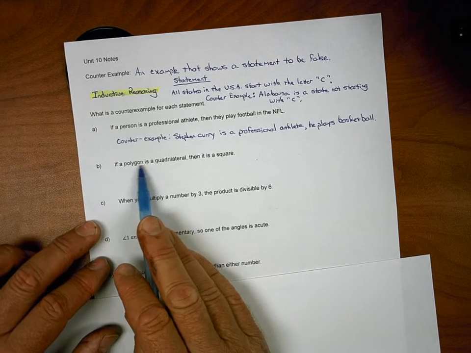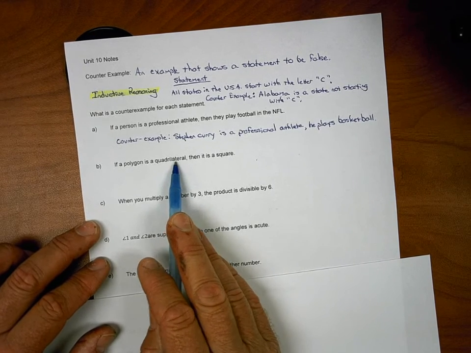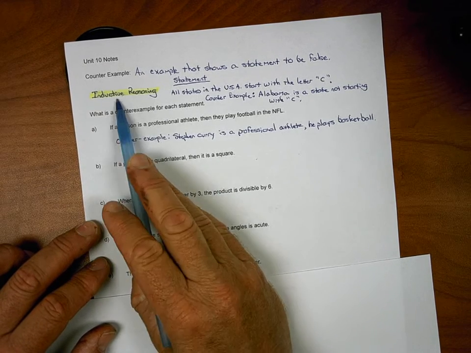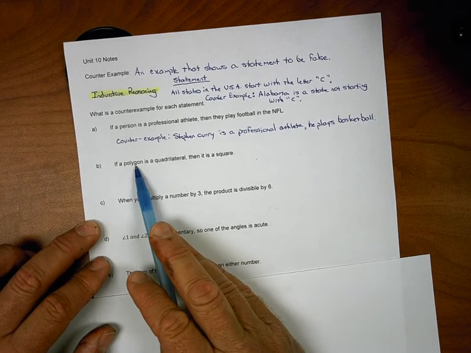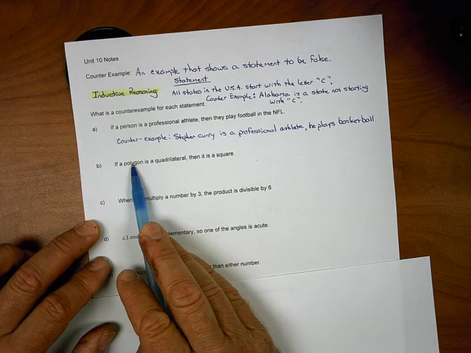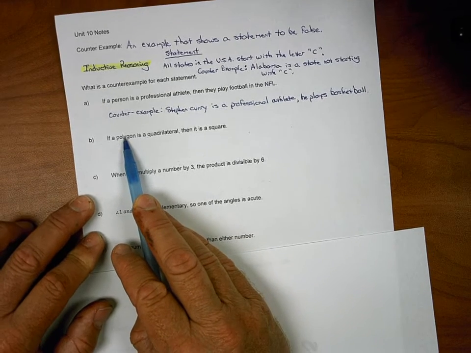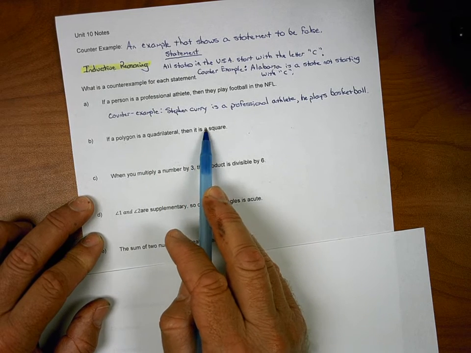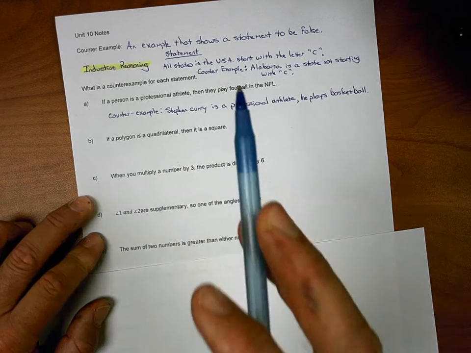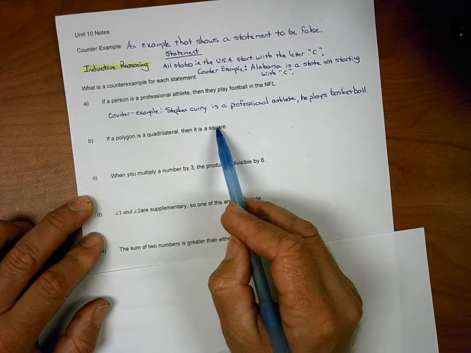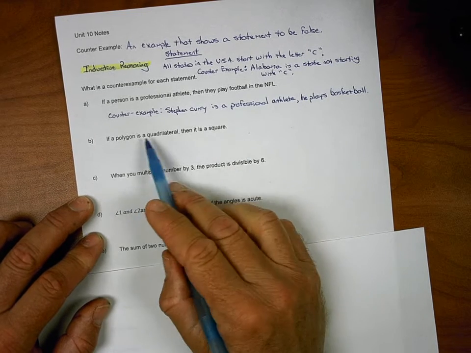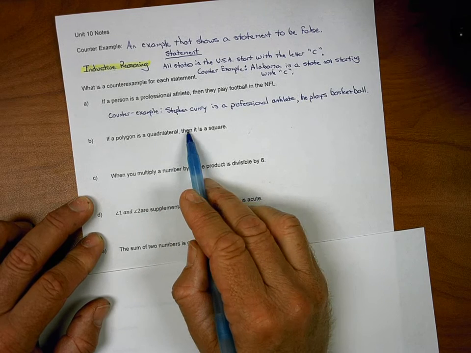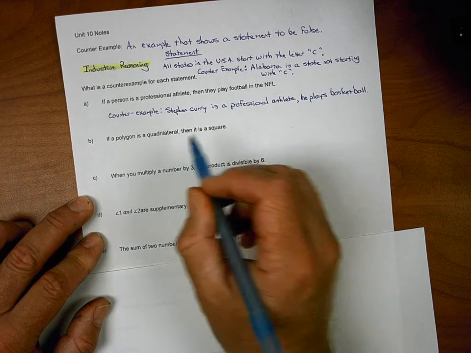All right, B: if a polygon is a quadrilateral, then it is a square. Okay, so let's think about this. Let's use inductive reasoning. So this is saying, if a polygon is just a shape, if a shape is a quadrilateral, then does that mean it has to be a square? You should be saying to yourself, no, that's not true. Just because a shape is a quadrilateral, that means it has 4 sides, does not mean it is a square.